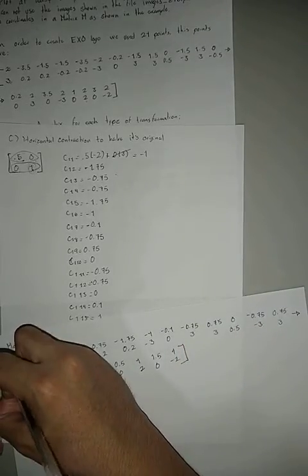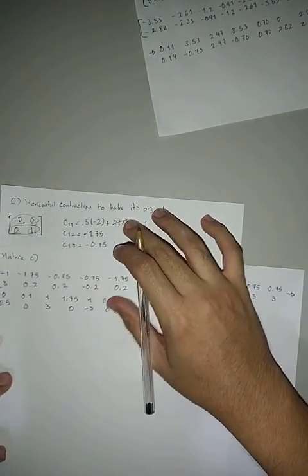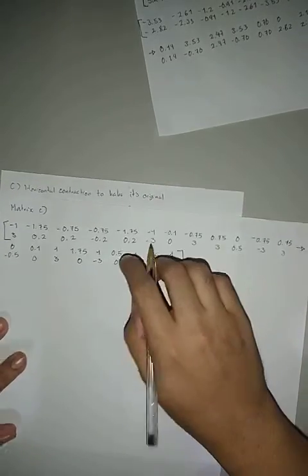This will be the matrix of the C exercise. This will be the horizontal contraction to half its original.